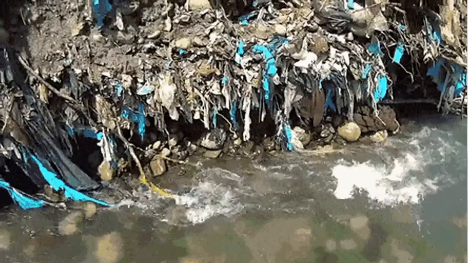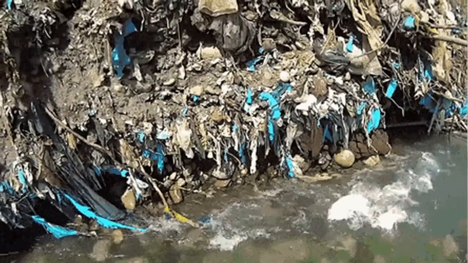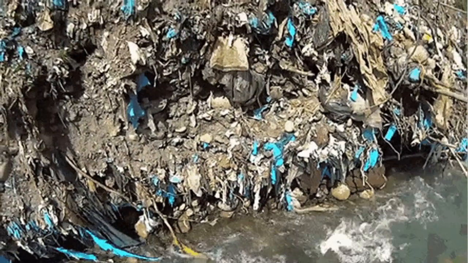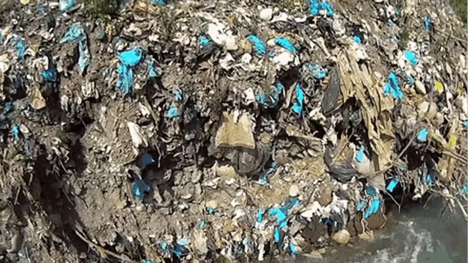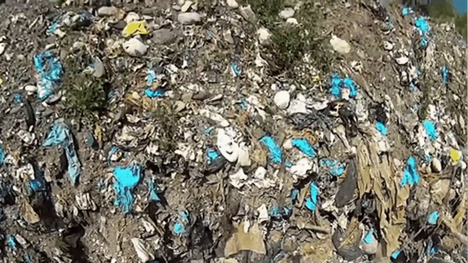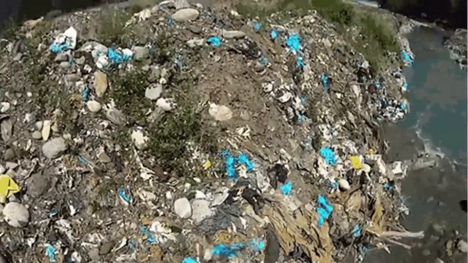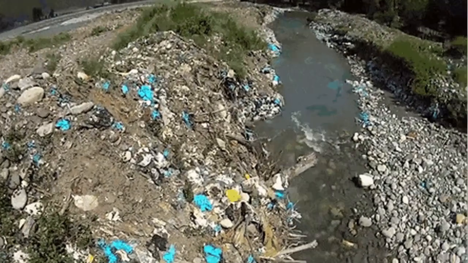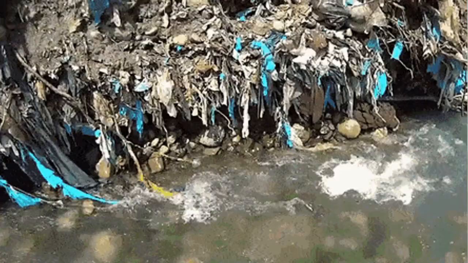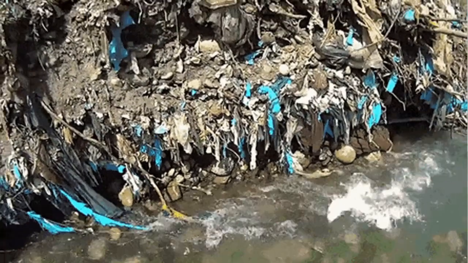See how the human being is making pollution in the environment. He is taking full advantage of the environment and he is harming the environment.